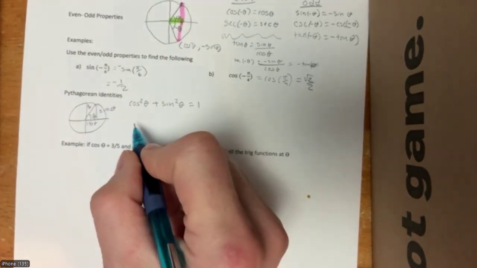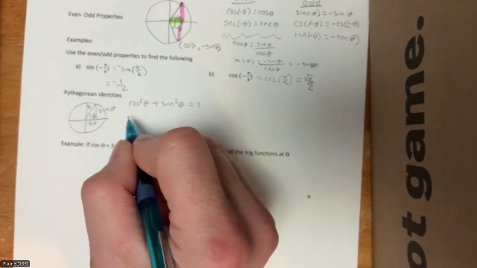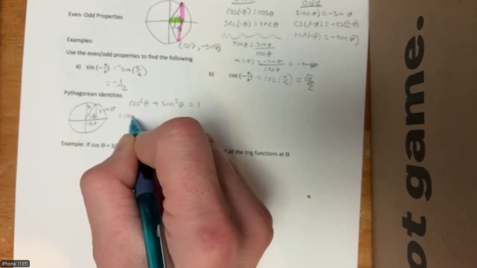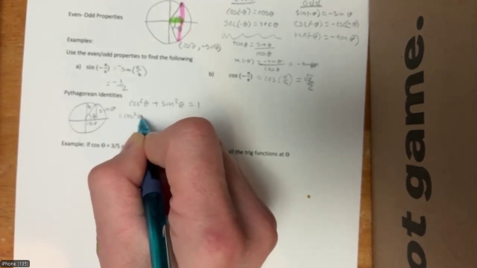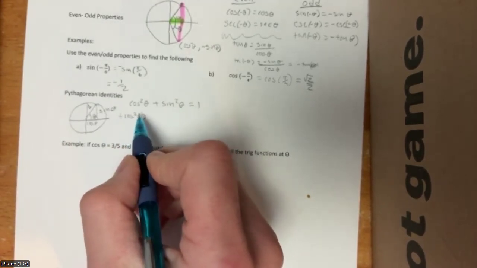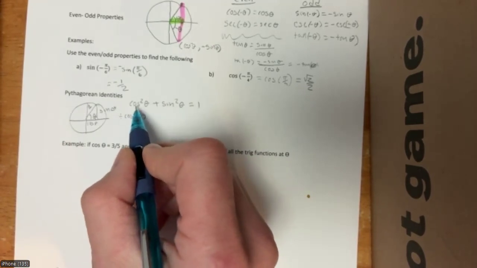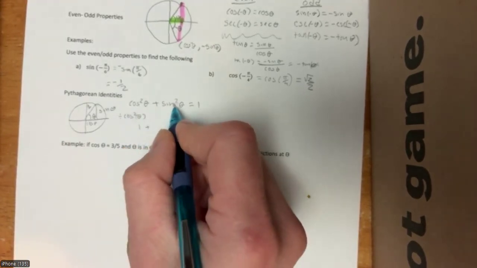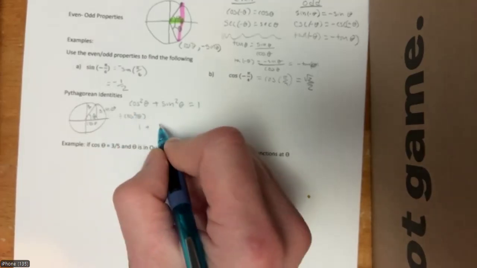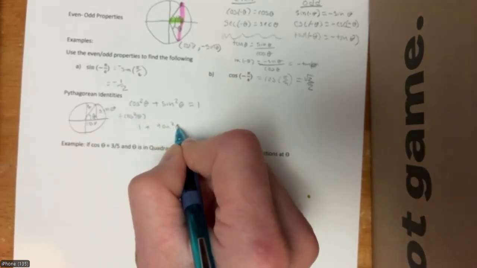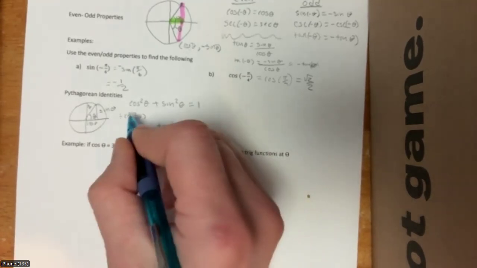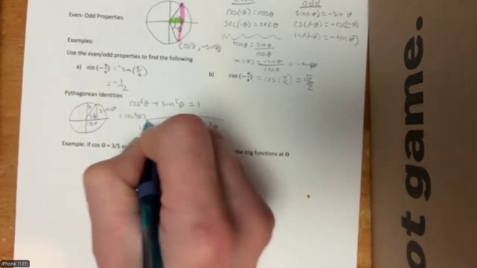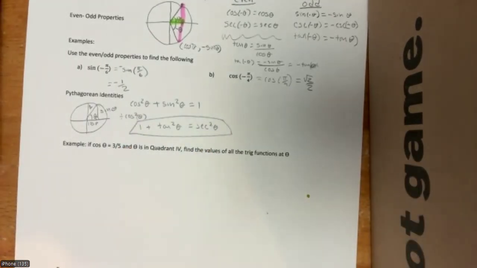And then we can get 2 more just by doing some simple algebra. So if I divide both sides by cosine squared, I get cosine squared divided by cosine squared is 1. Sine squared divided by cosine squared is tangent squared. And 1 divided by cosine squared is secant squared. So that's a Pythagorean identity.